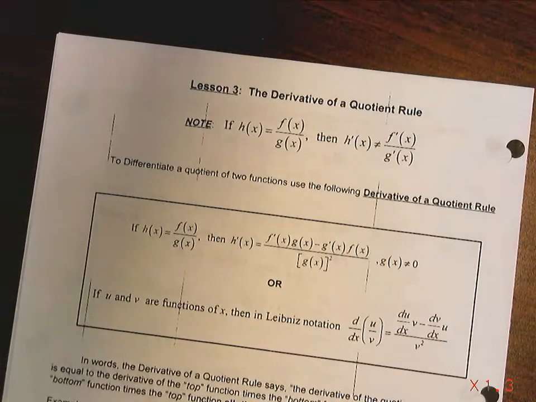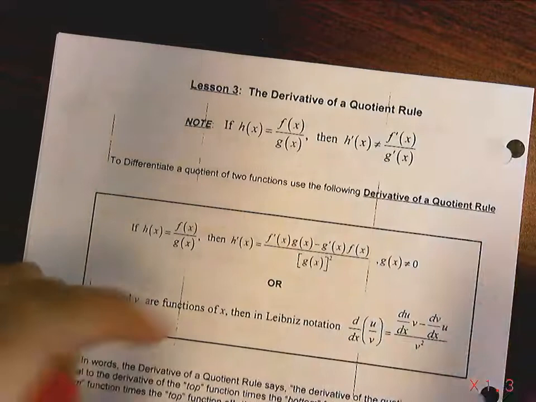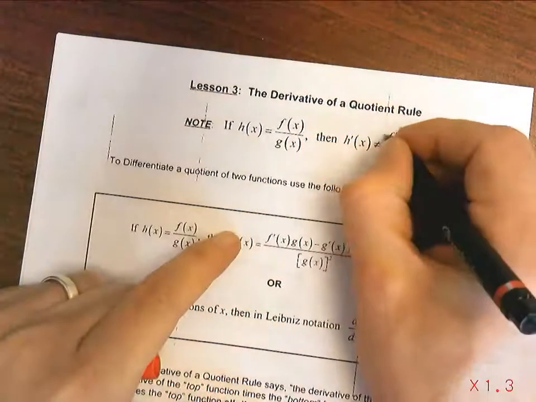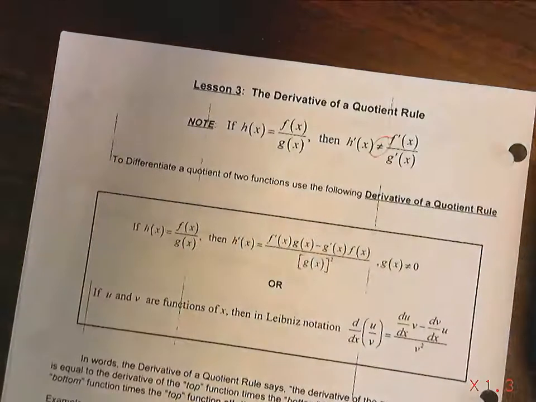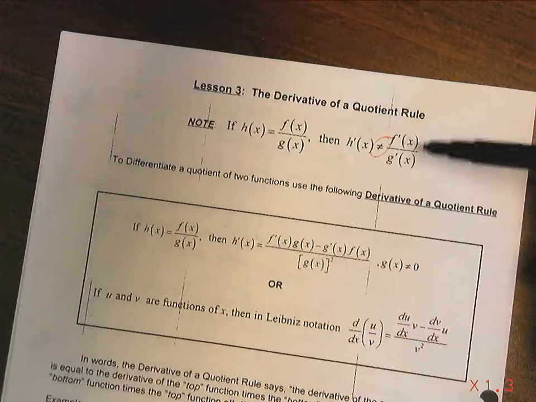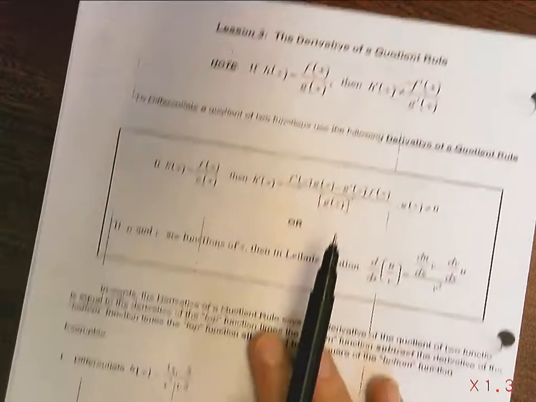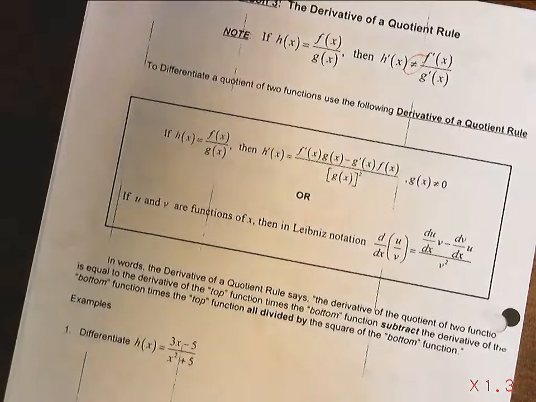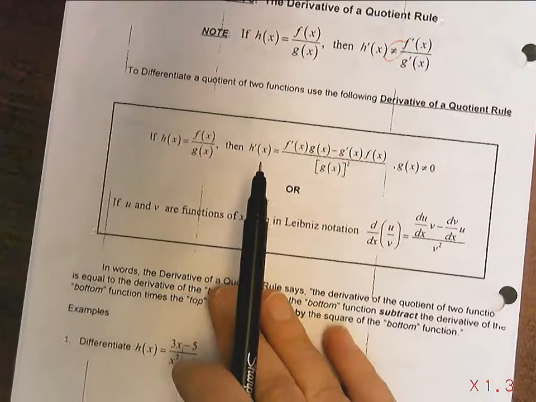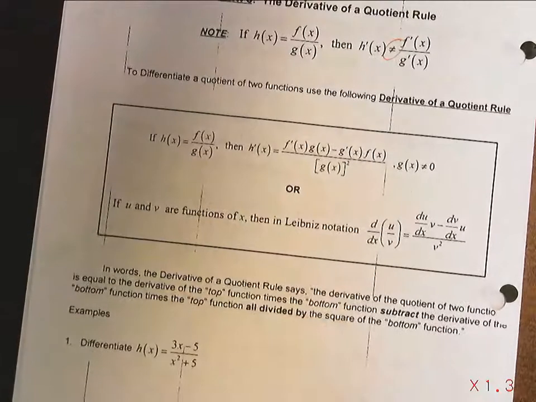Okay, so first thing that we need to be very, very clear on is that the derivative of a quotient is not, shall not, never will be equal to the derivative of the top divided by the derivative of the bottom. It's just not that simple. I'm sorry, it doesn't work that way. It is, however, given by this statement, which is a little bit more difficult than the product rule. But I promise you, if you can say it, you can do it.